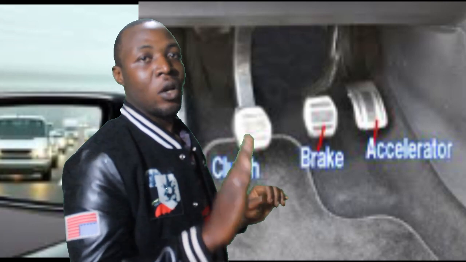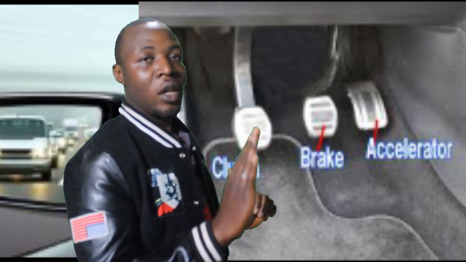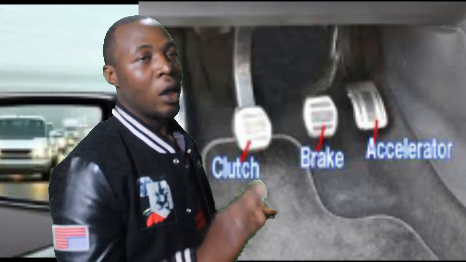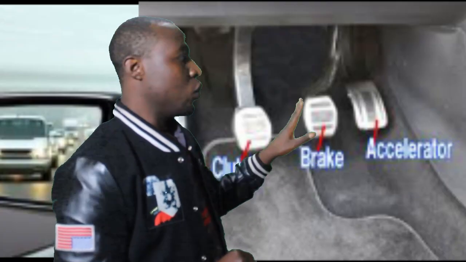You should know the leg that you should be using on the accelerator, the leg that you are using on the brakes, and the leg that you are using on the clutch.